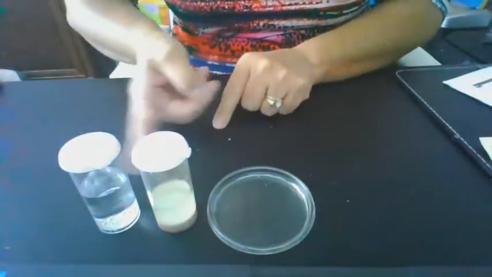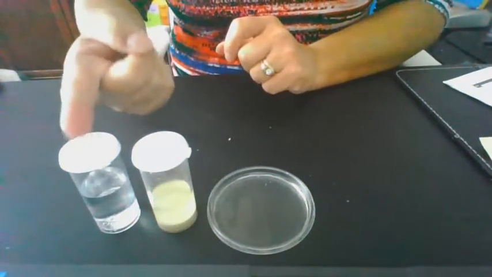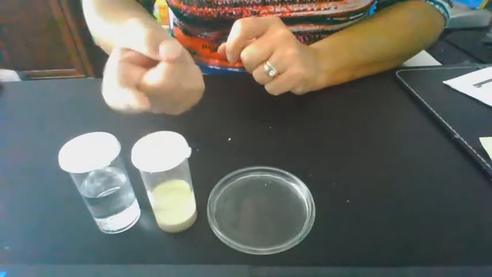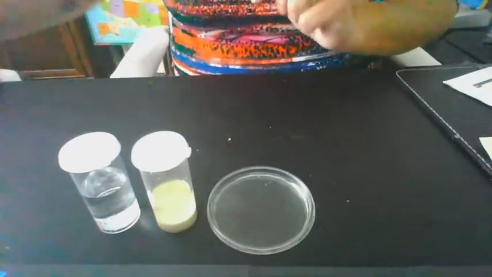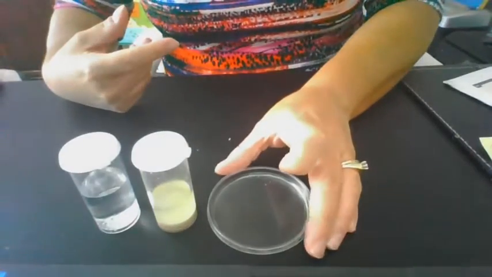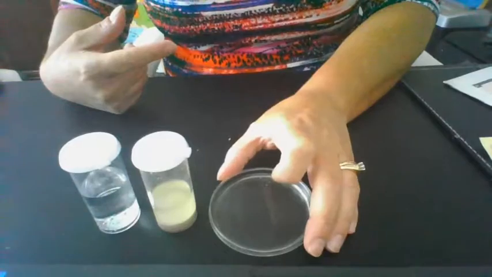Again, I was comparing it to my water there. You can see that this is clear, pure water. This, however, is not. There's something in there, and we're going to find out what that is through a process called evaporation. So now I'm going to put this aside for approximately 48 hours.